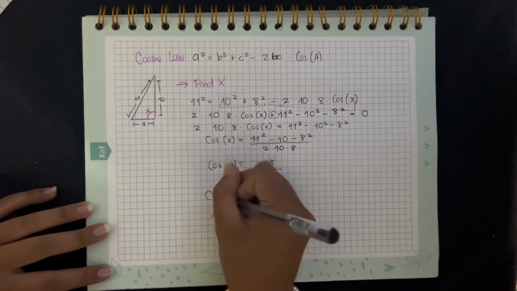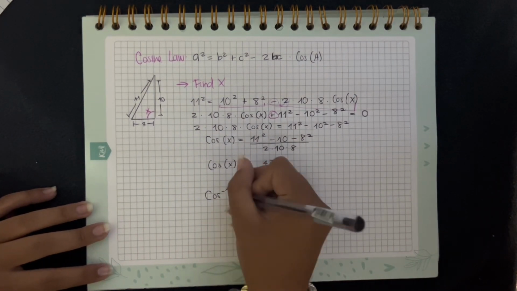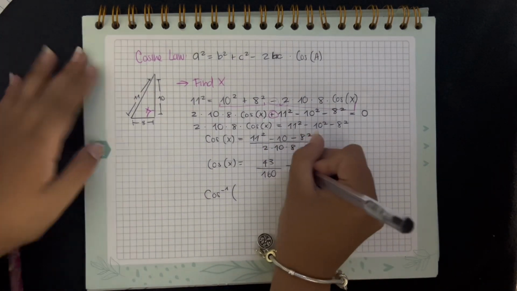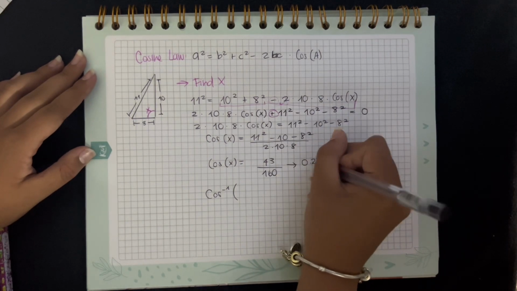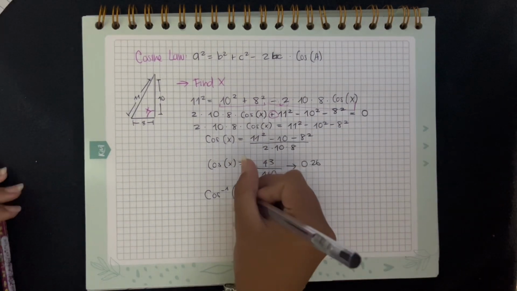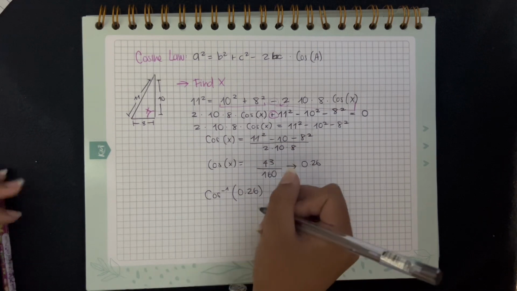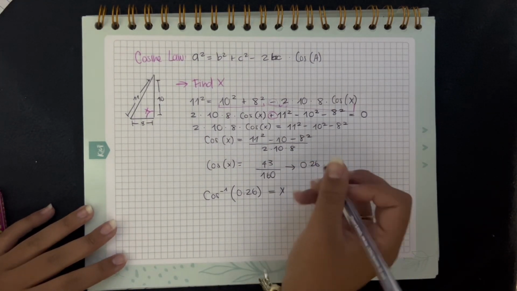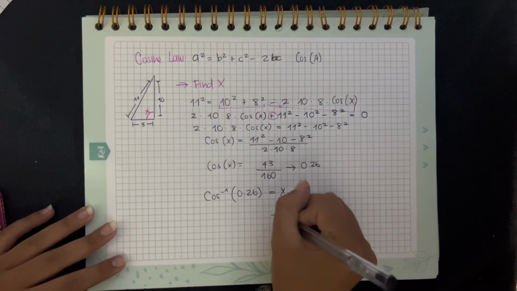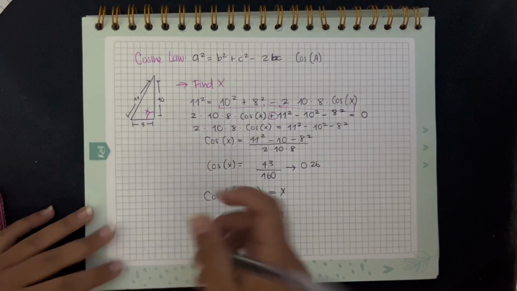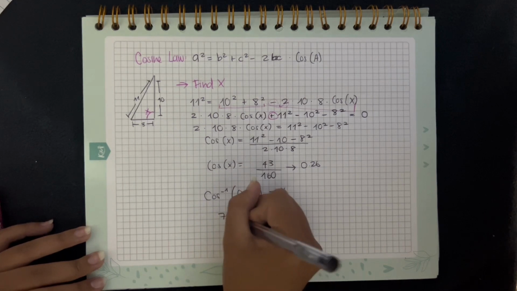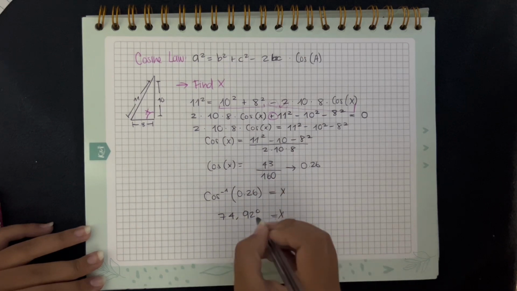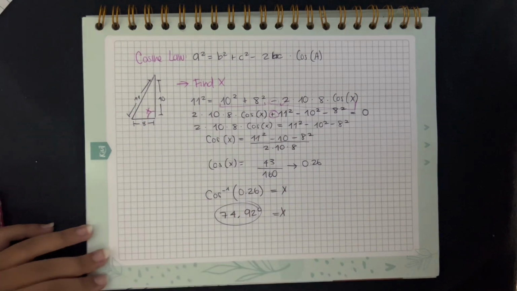Remember, arc of cosine is cos minus 1 of this answer right here. That can also be represented as 0.26, so 0.26, that will be equal to x, and this operation right here will give us a result of 74.92, and this is the angle of x.